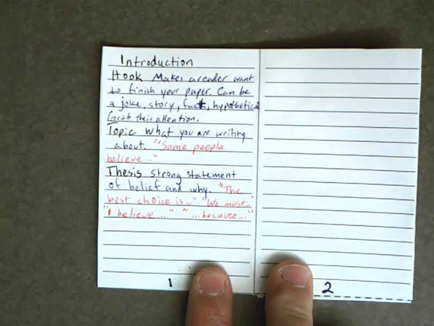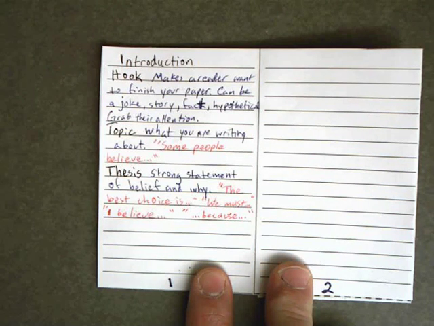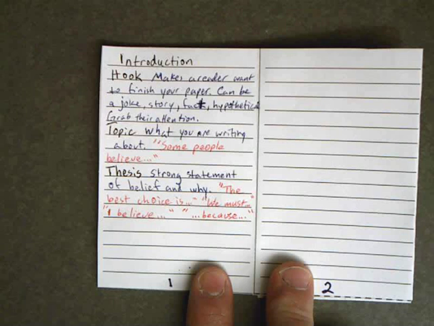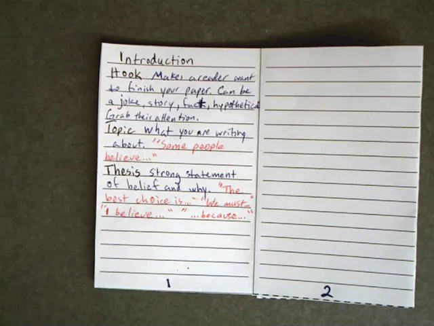By doing it like that, you'll remember that you need to write because at the end of your thesis. Now, as soon as you finish that, you're going to go right into your first supporting paragraph or your first body paragraph.